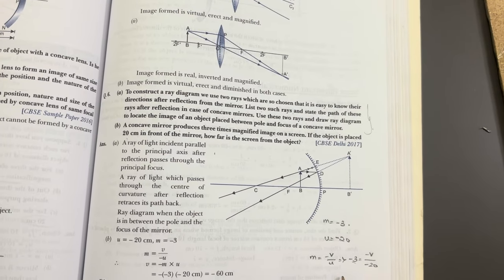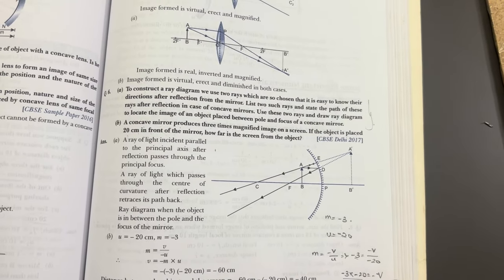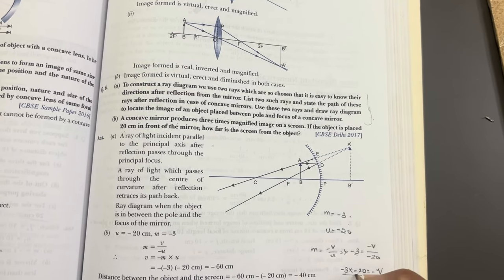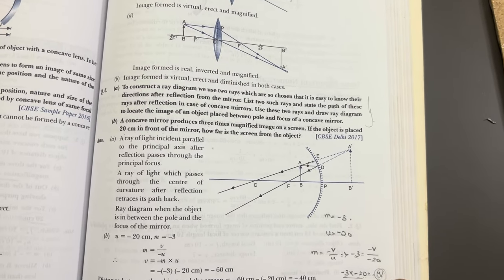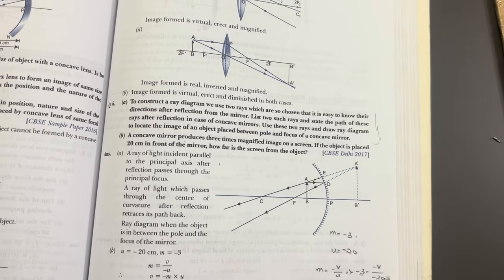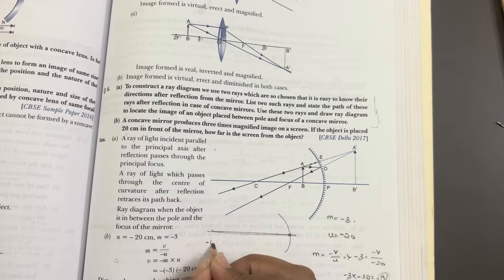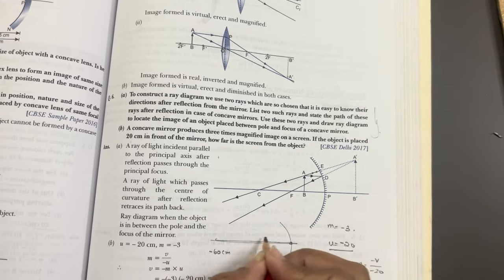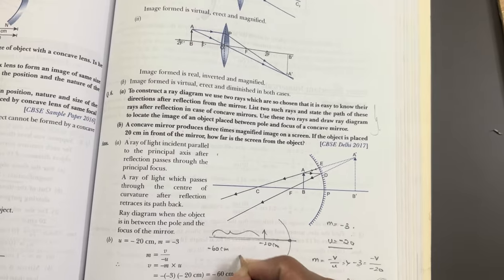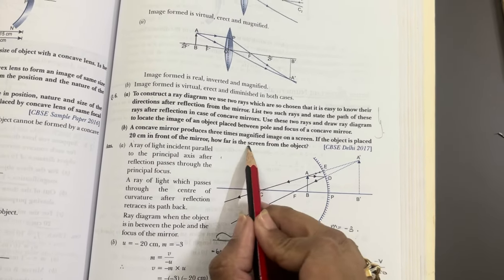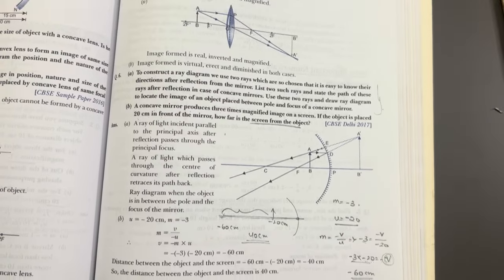So -3 into -20 is equal to minus v. I get the image will be formed from the pole at 60 centimeters. From the pole the distance is -60. But where did you keep the object? You kept the object at -20 centimeters. So the image from the object will be at 40 centimeters. That's what he asked, screen from the object. So you have to subtract these two and you have to give it as 40 centimeters for this one.